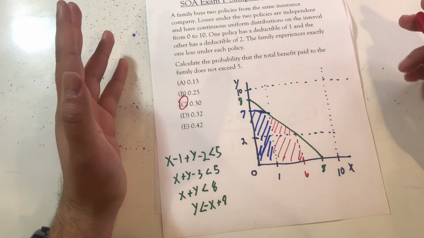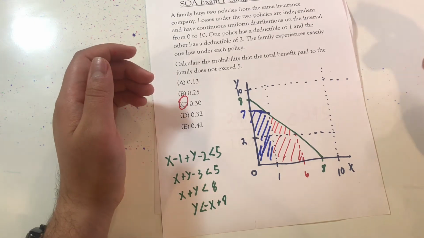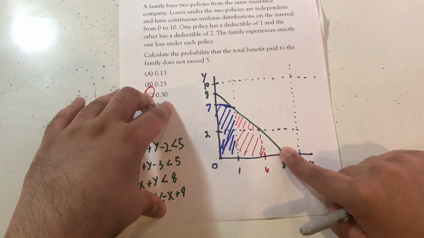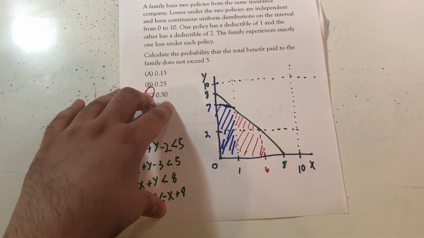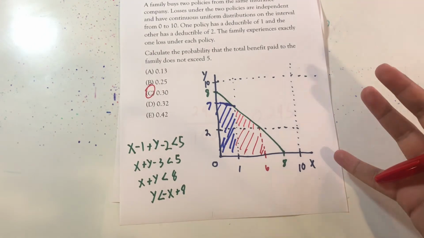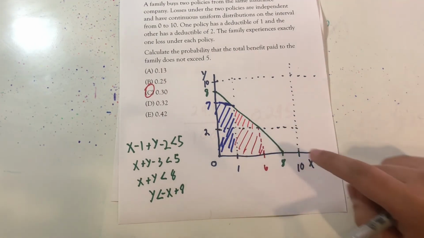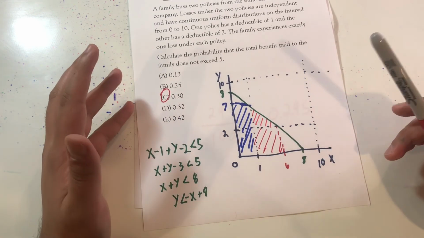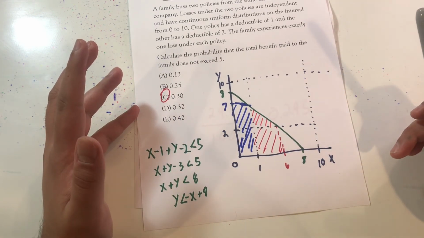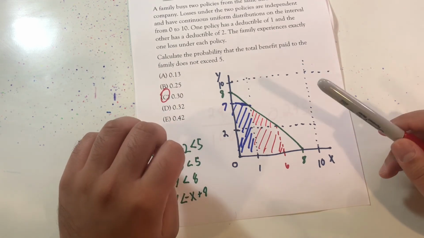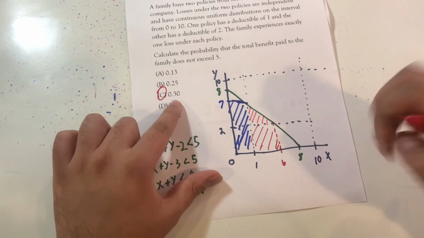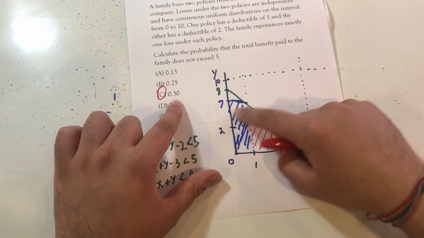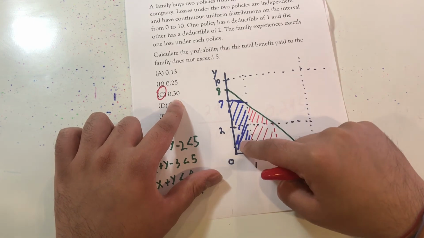All right, I know the payout must be less than 5. So that's how I got this equation and drew in this line. The policies have deductibles, so that's how I got these numbers 1 and 2. I have to account for the different situations where I'll actually get a payout of less than 5. There are technically 4, right? Where the first policy pays out, but the second one doesn't. The second one pays out, the first one doesn't. They both pay out, or neither pay out.